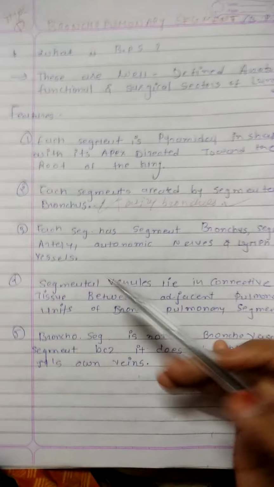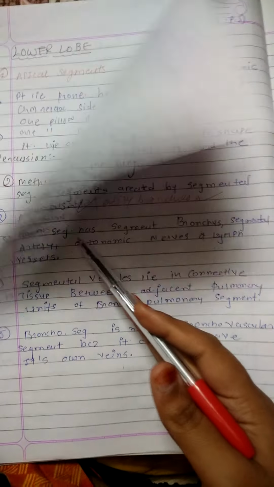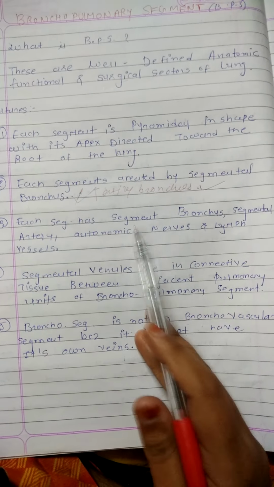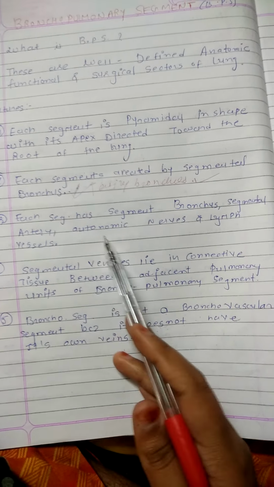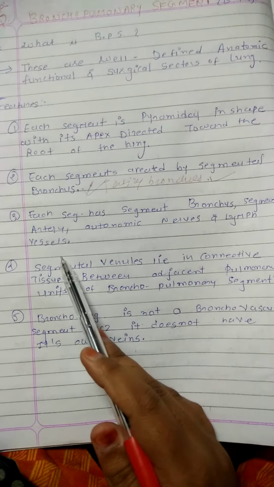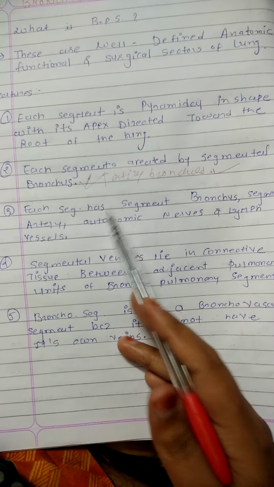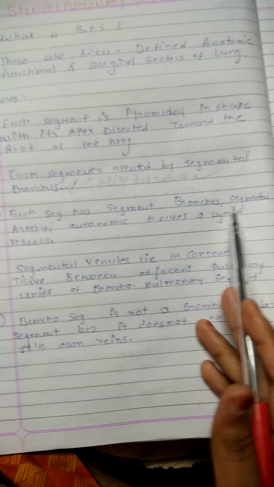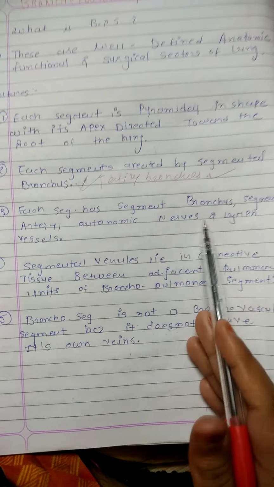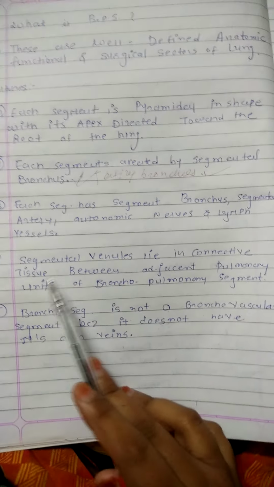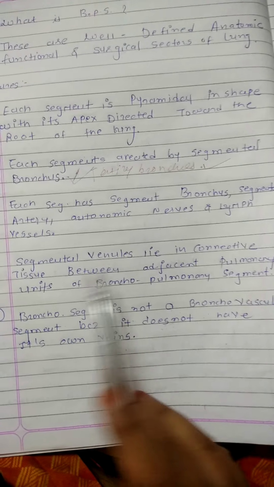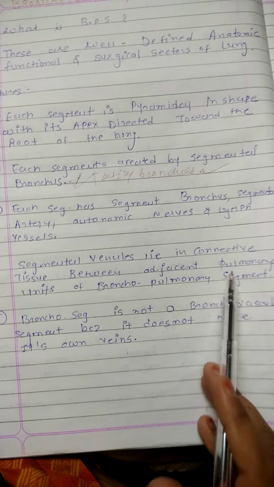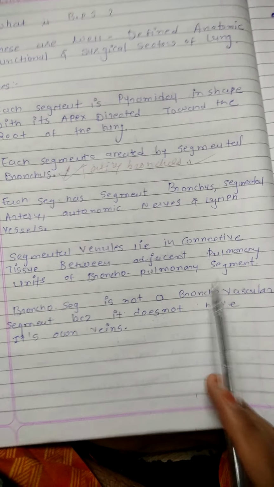Understand? The third point: each segment has a bronchus, segmental artery, autonomic nerves and lymph vessels. Each segment has its separate bronchus, segmental artery, autonomic nerves and lymph vessels. The fourth point: the segmental venules lie in connective tissue between adjacent pulmonary units of bronchopulmonary segments.